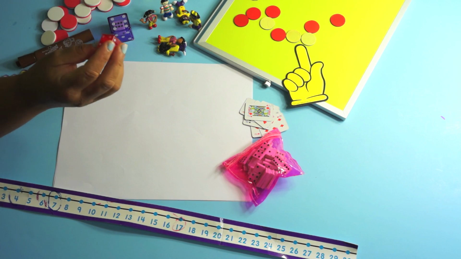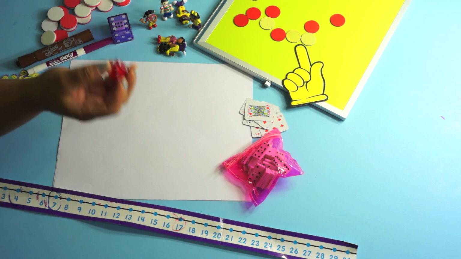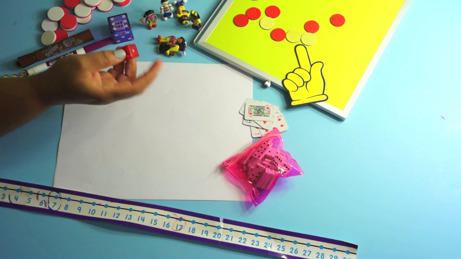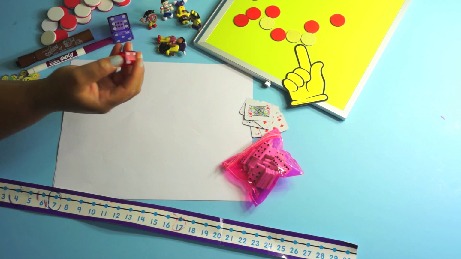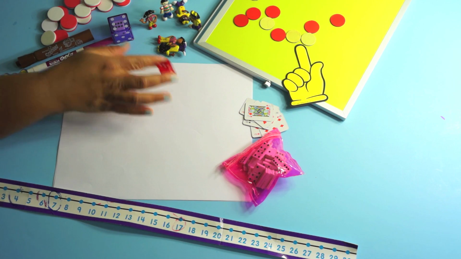I usually have a double dice, because the double dice are nice. They have the inside-outside dice. You could also just have 2 different colors, a red and a green, or blue and a pink, or whatever color dice you have. And those can be the factors. But if you have double dice, they're more fun. So this, I threw a 3 and a 6.